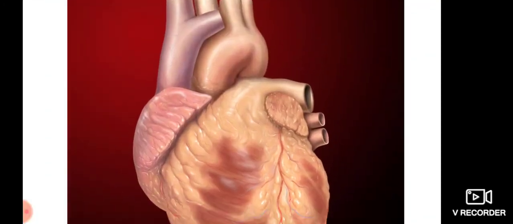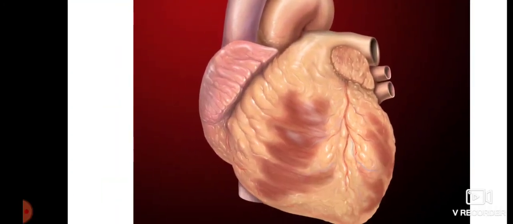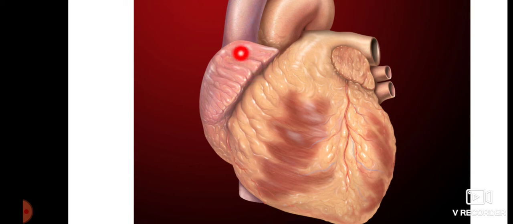In this picture, it is very clear that the anterior surface or the sternocostal surface of the heart presents only the right atrium and a pinna-shaped extension from the right atrium called right auricle. Left atrium is not visible from here, but left auricle is there.